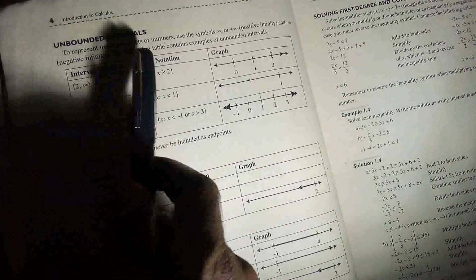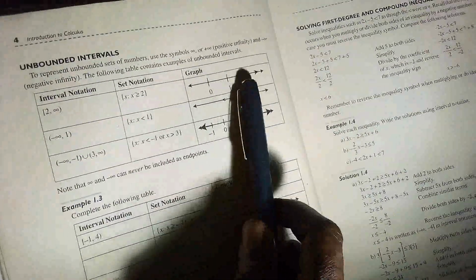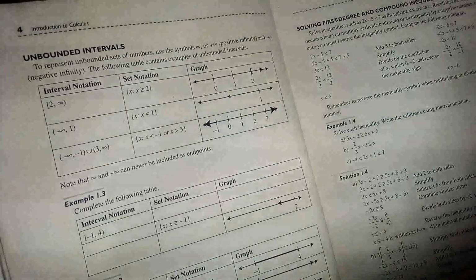So that's why we call them unbounded intervals. In this case, the representation is given as x such that x is greater than or equal to 2. And of course, this is what it means in the graph format. Then number 2, we have this also.